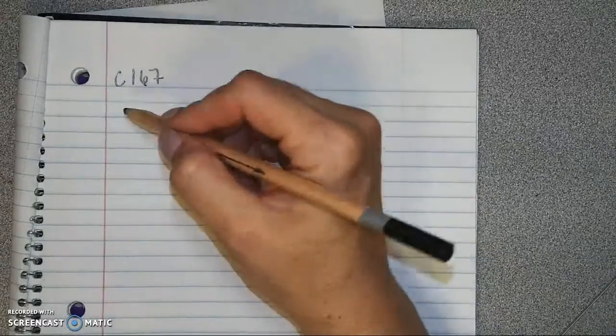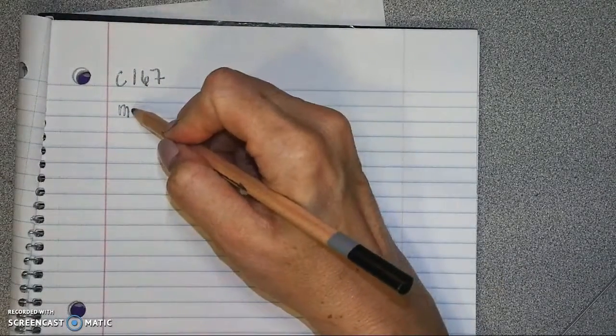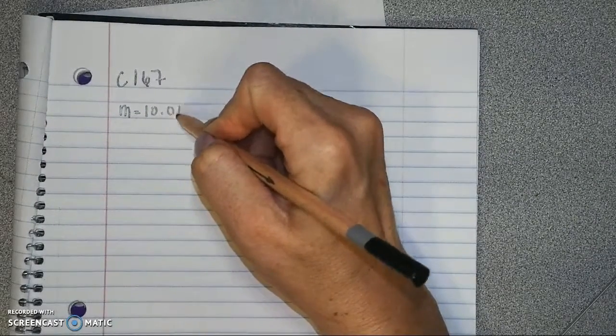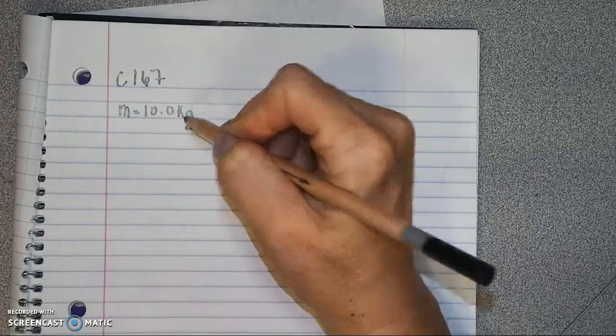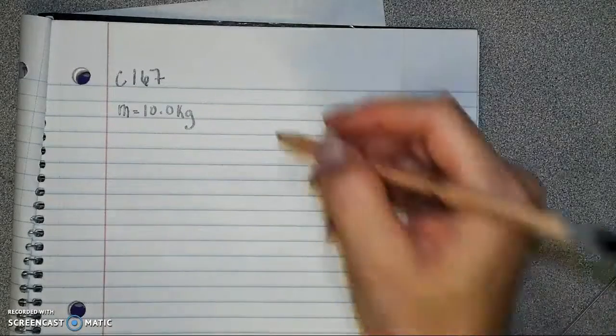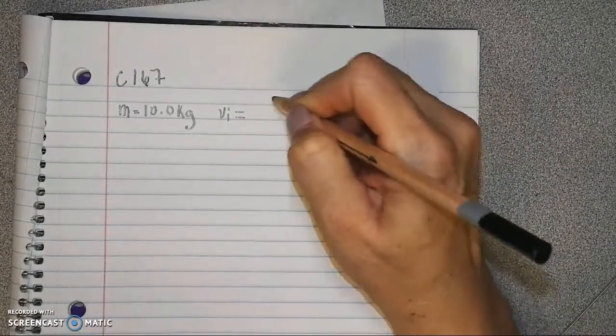Okay, so it's giving us some information to start with, and we'll go ahead and look at that. It tells us that the mass of the sled is 10 kilograms. Tells us that the initial velocity of the sled is 2.2 meters per second.